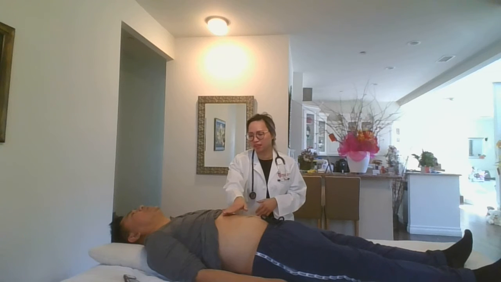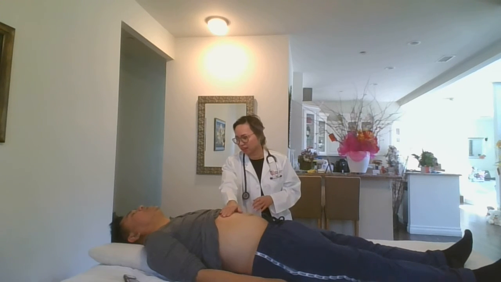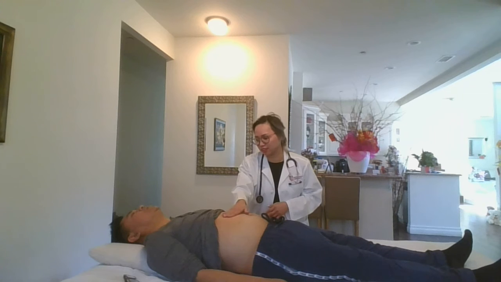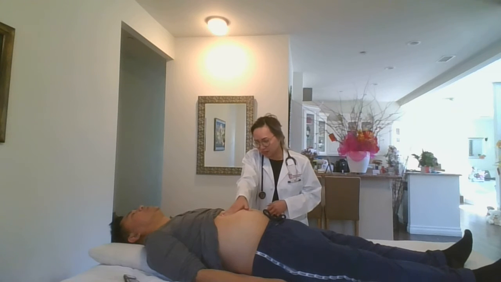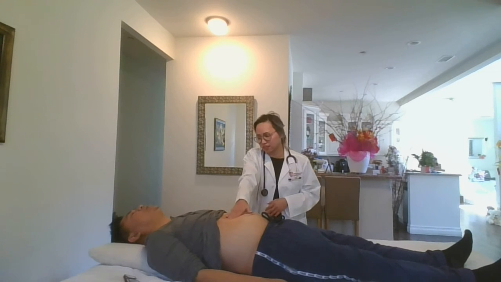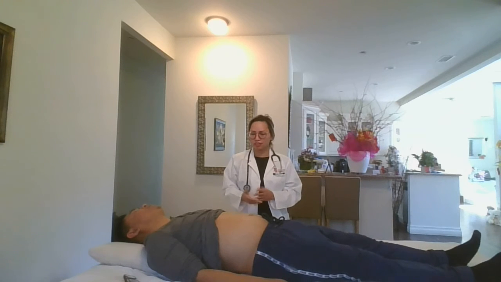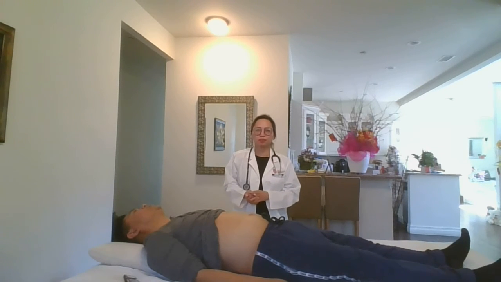So I will apply the pressure around this area, and just tell me if you're in pain, just tell me to stop, okay? Okay. Help me take the deep breath, okay? Are you in pain or no? No pain. Okay, that's good. So that's the Murphy sign. This is a negative Murphy sign.